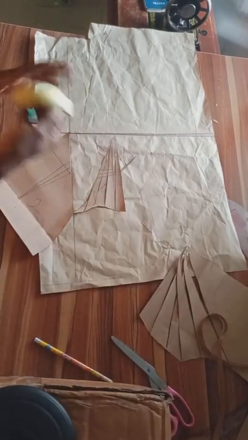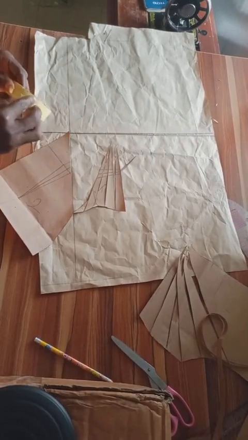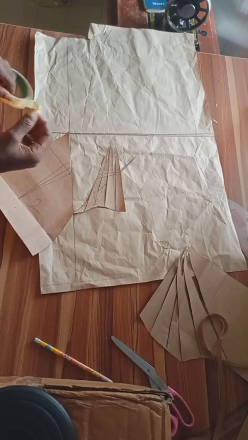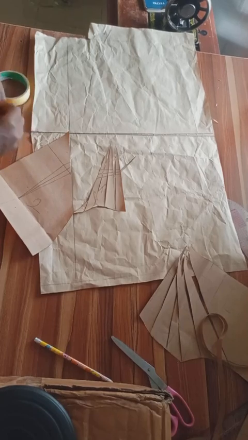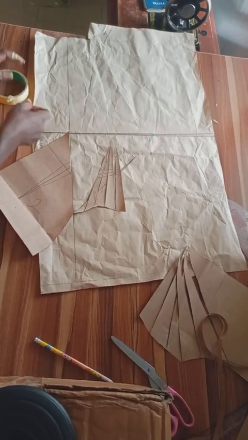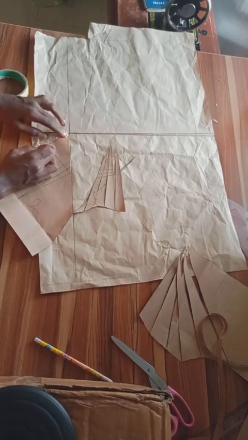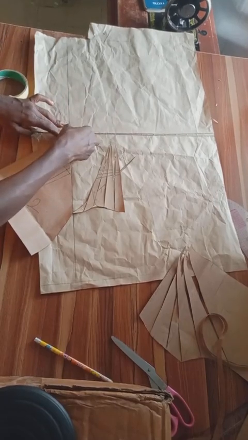Use this one as your guide for the first slash, and then you tape it down. Use your tape to tape it down. See this line and this line, so this point you just tape it down here.